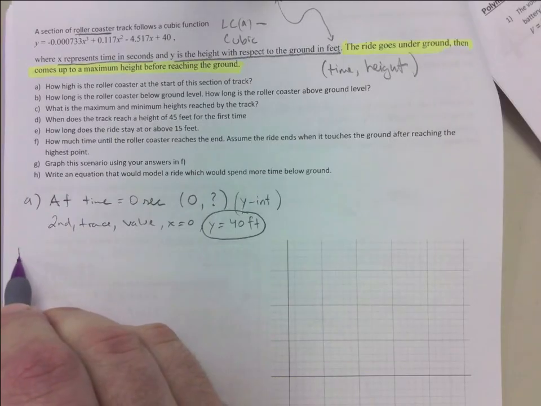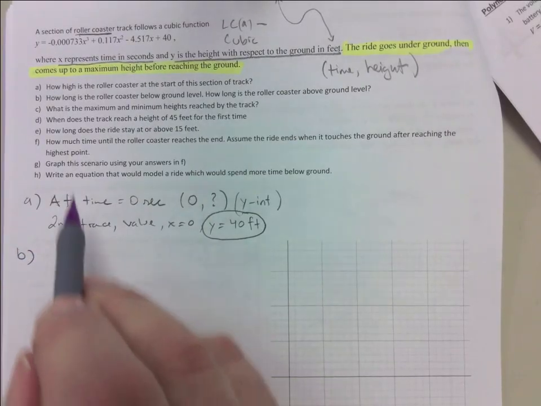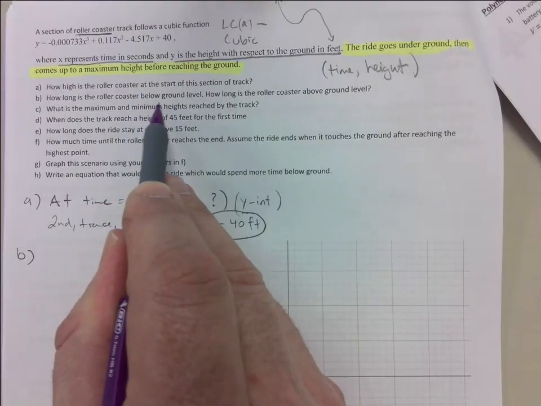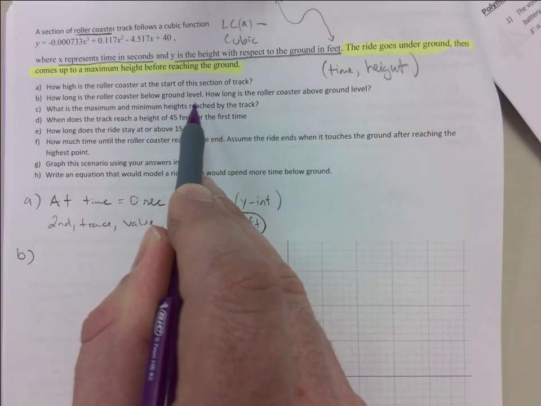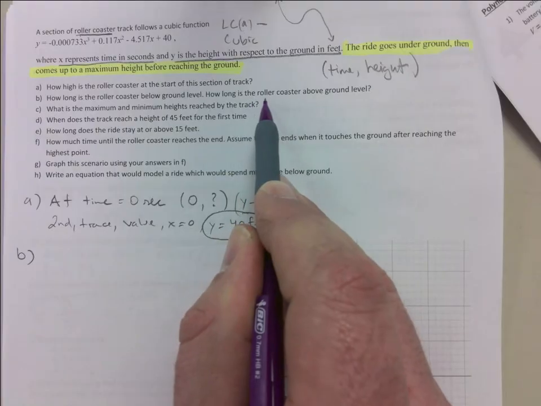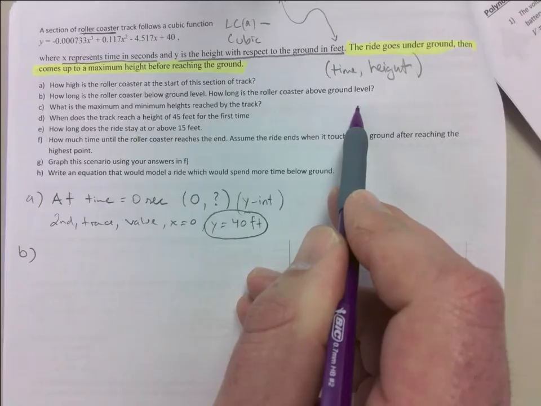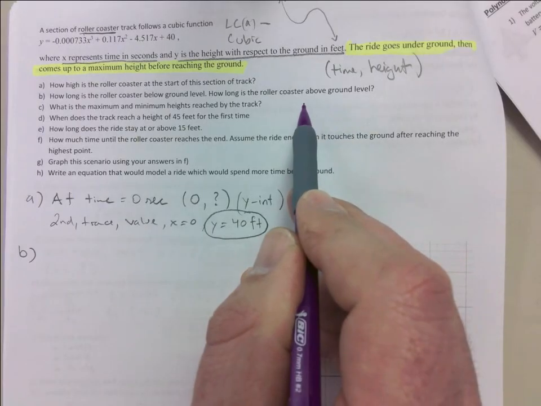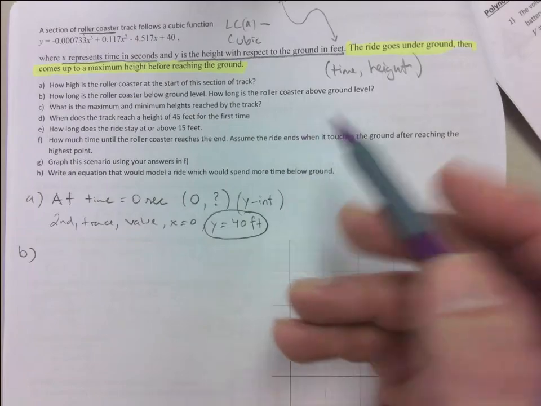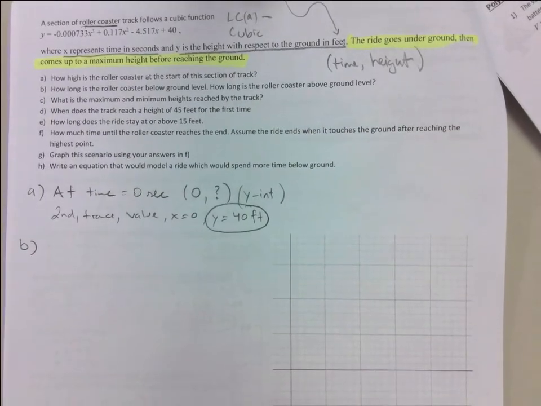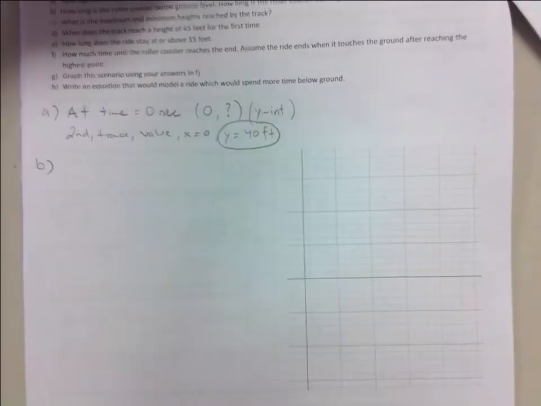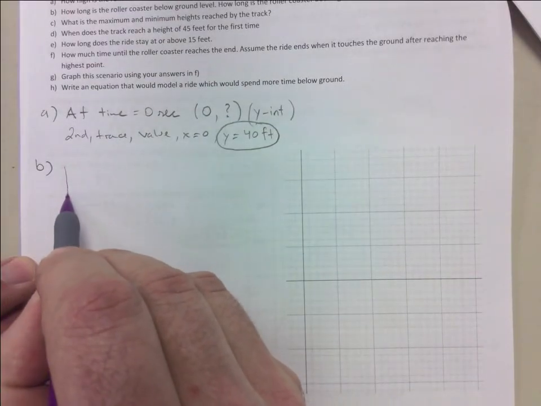Okay. B, how long is the roller coaster below the ground level? How long is the roller coaster above ground level? This is a loaded question, okay? This is actually a little bit of a loaded question, but we'll give it a try here. Let's do a sketch. I think I like a visual here.